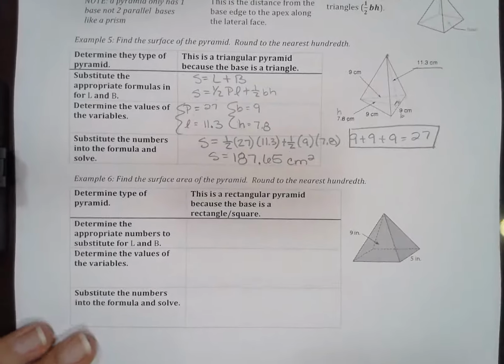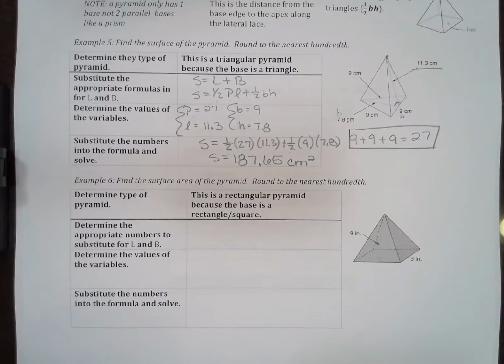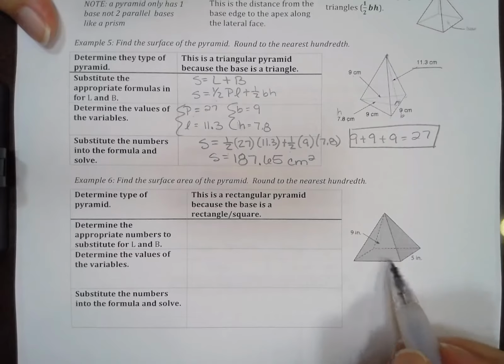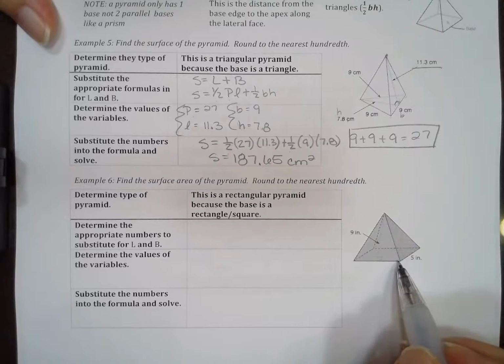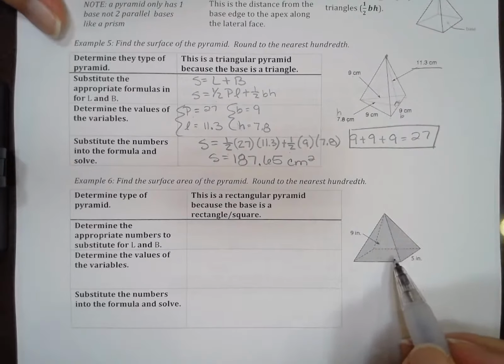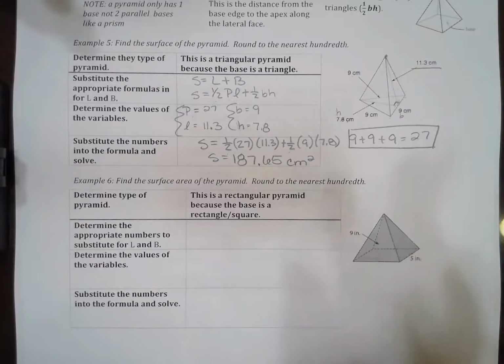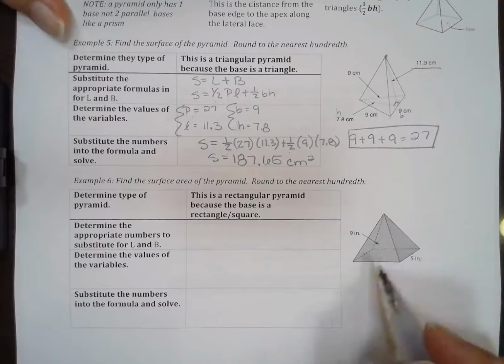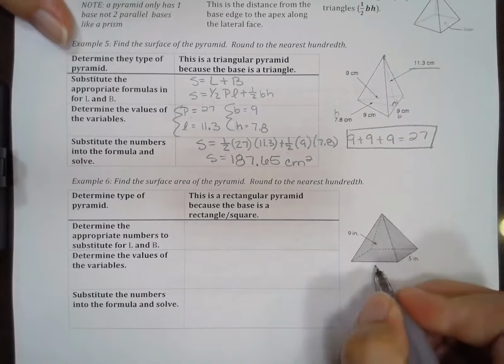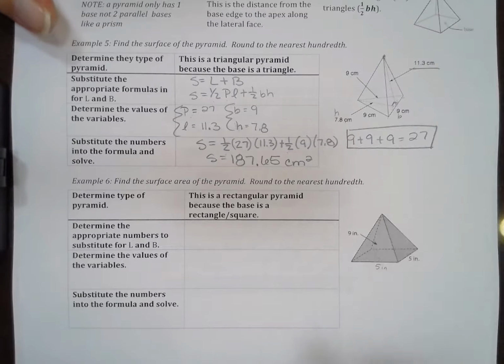The next pyramid in your notes is a rectangular pyramid. I know it's a rectangular pyramid because the base, which is that side that all of the other lateral faces are coming to an apex above, that base is a rectangle. It could be a rectangle, it could be a square. I think in this case it's actually a square, so if you wanted to label these other sides as 5 inches, you can do that.